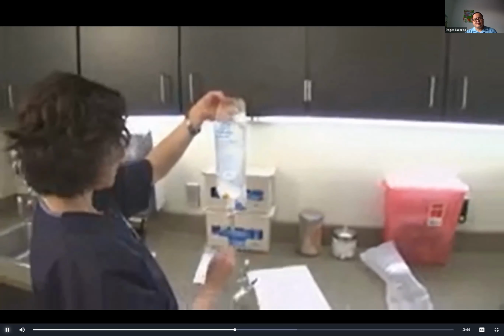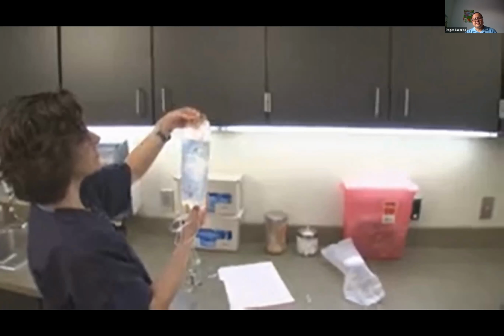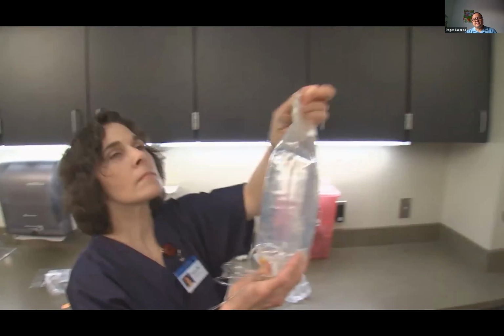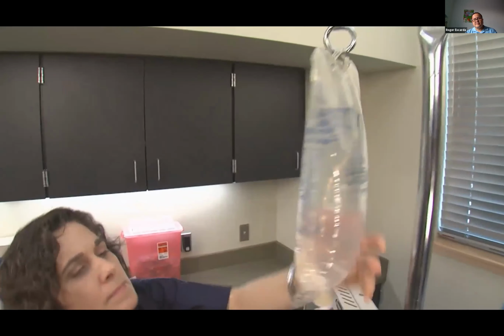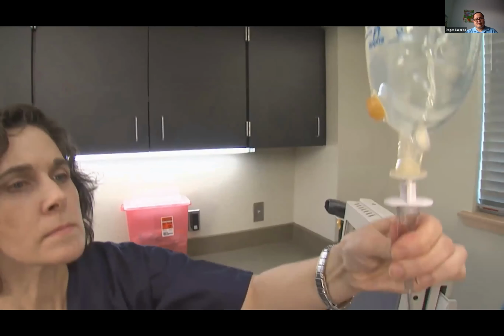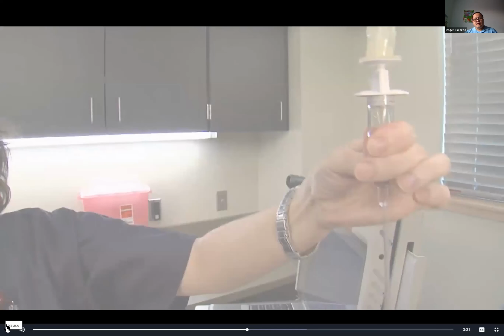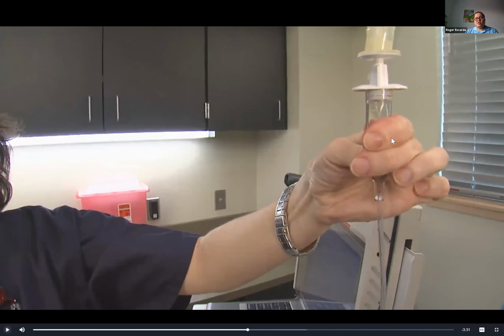Once you have inserted the spike into the bag of fluid, hang the bag on the IV pole and squeeze the drip chamber 2 or 3 times to allow it to fill at least halfway. Okay, so this step is also crucial next to closing the clamp. If you fill the drip chamber 1/3 to halfway full, this again prevents any air bubbles from entering the tubing.